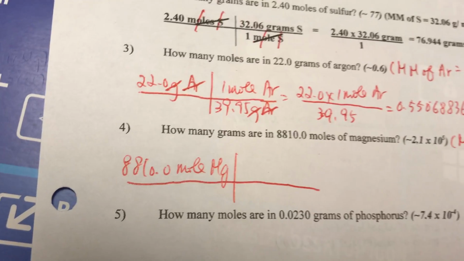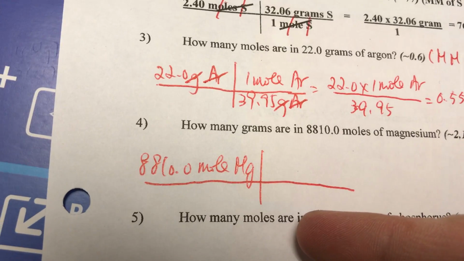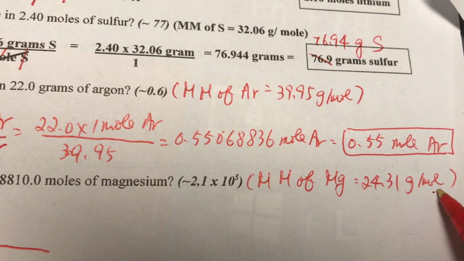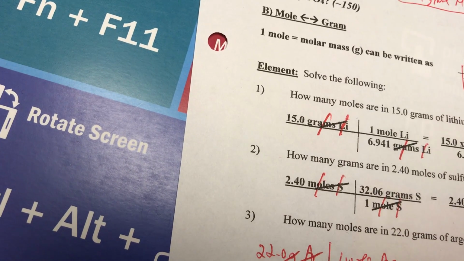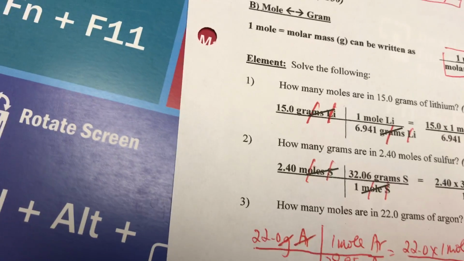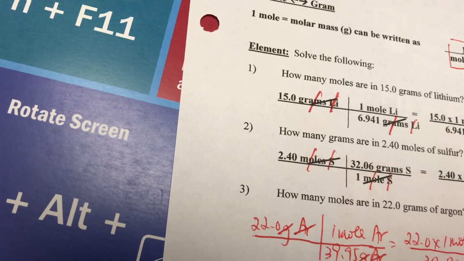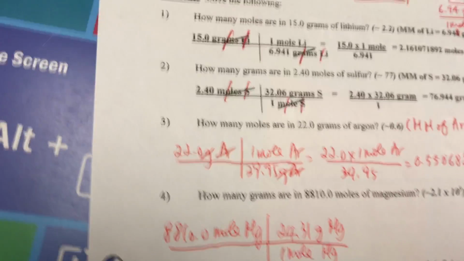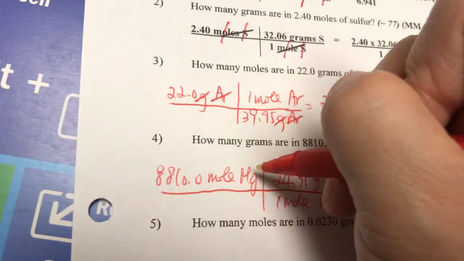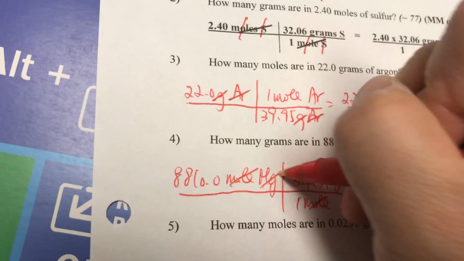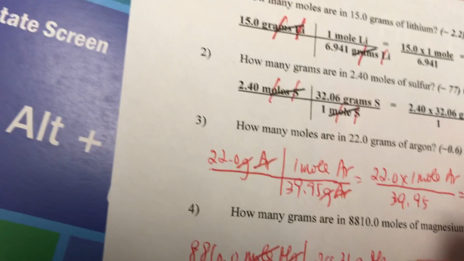In this case, I want my mole on the bottom because I want to cancel the mole. So the number that comes with the mole is just 1, because it's per mole. So I'm going to write 1 mole Mg, and then 24.31 gram Mg on the top. So always cancel 2 things. One is the mole, one is what it is.